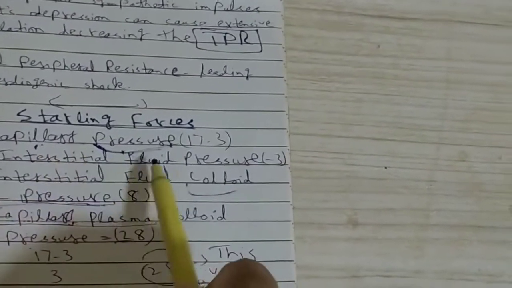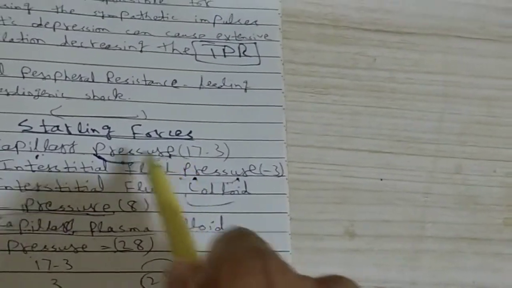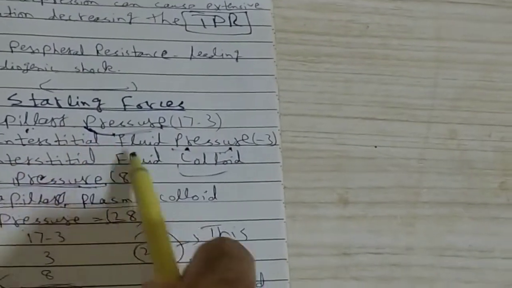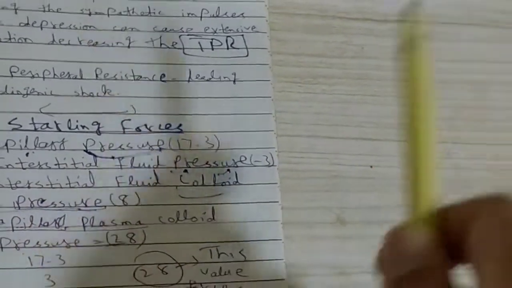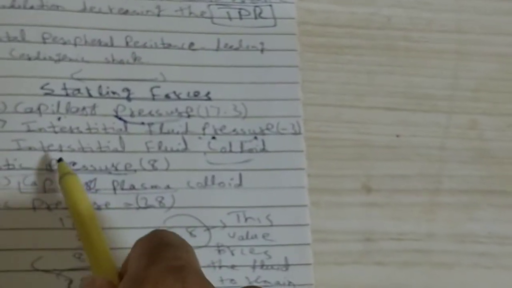So interstitial fluid pressure tries to propel the fluid out of the interstitium into the capillary, but interstitial fluid colloid osmotic pressure forces the fluid to stay in the interstitial space.